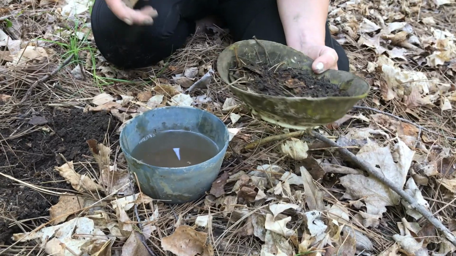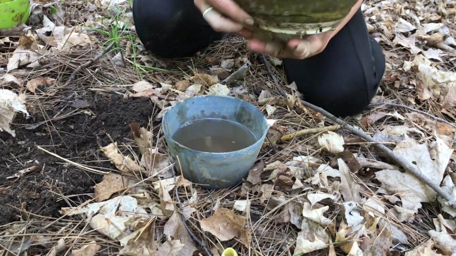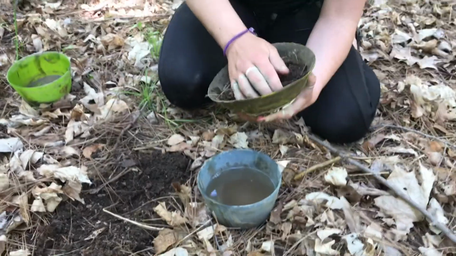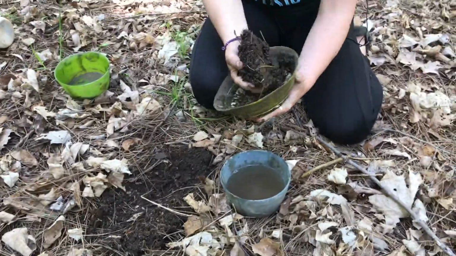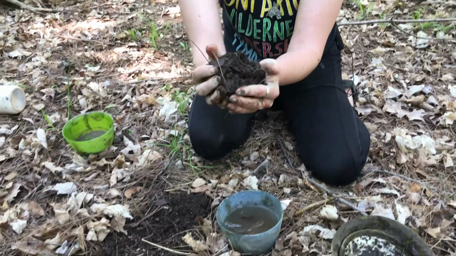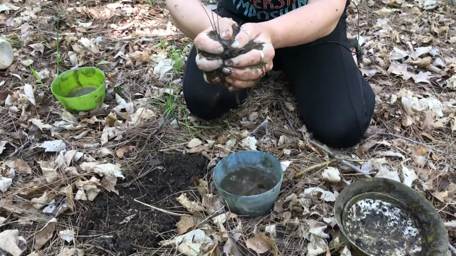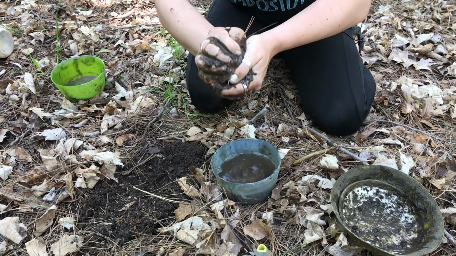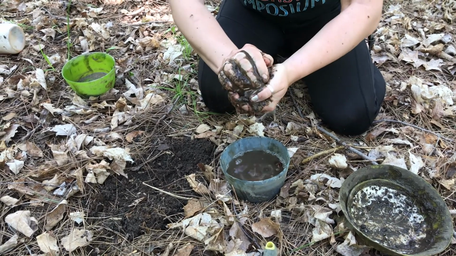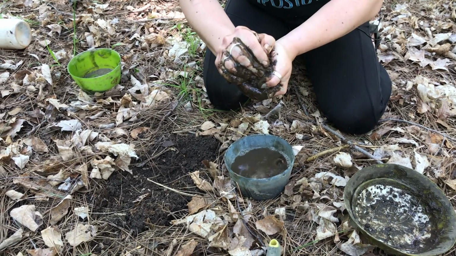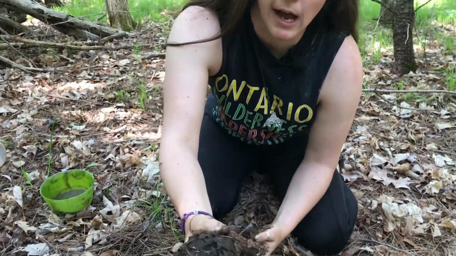I do like to get my hands dirty, so I'm going to show you how much this loam actually held on to. If I squeeze this, I can probably get quite a bit more water out of it. It goes to show how much this soil actually holds on to.